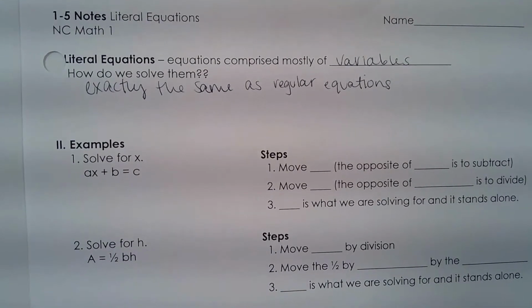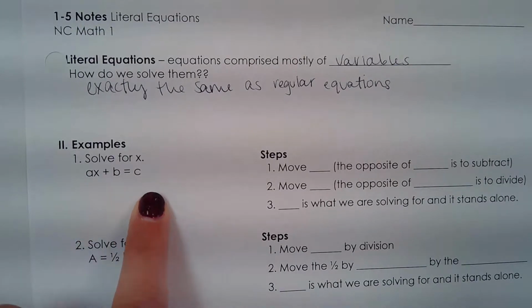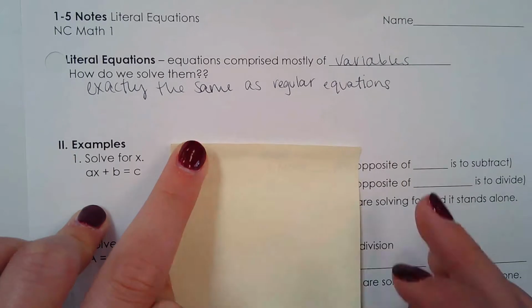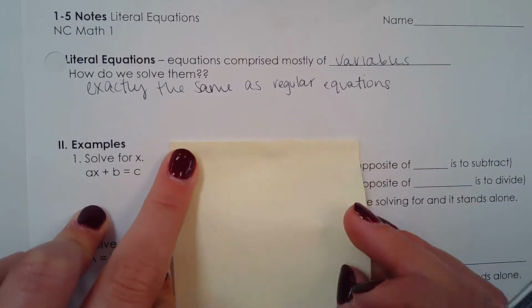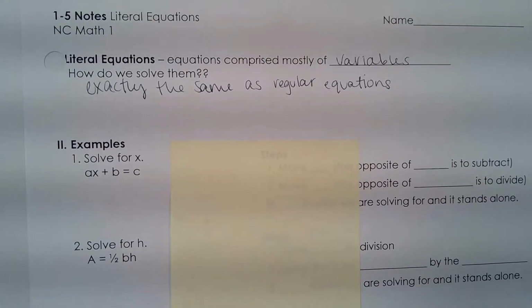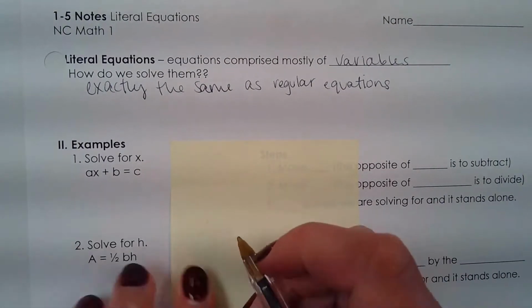So we're going to look at our first example here. We've got ax plus b equals c. Now for some people it's very confusing to have all those letters going on. So what I want to do is replace those letters with numbers because we're good with numbers, right? If there's numbers in there, we're good at solving for x. So give me a number that you want to put in place of a.